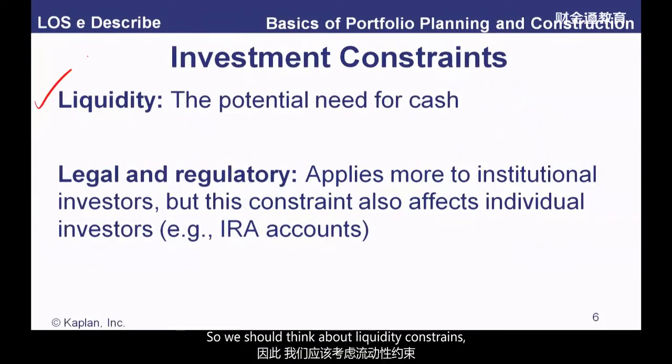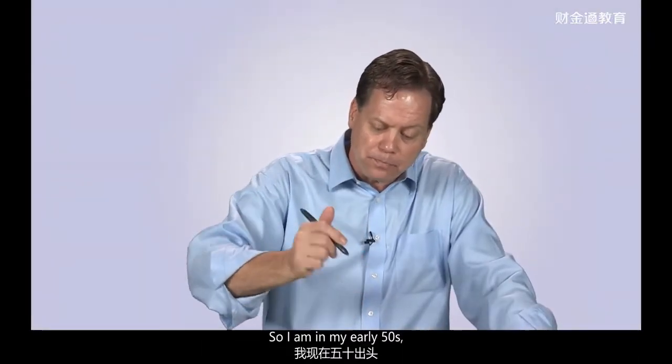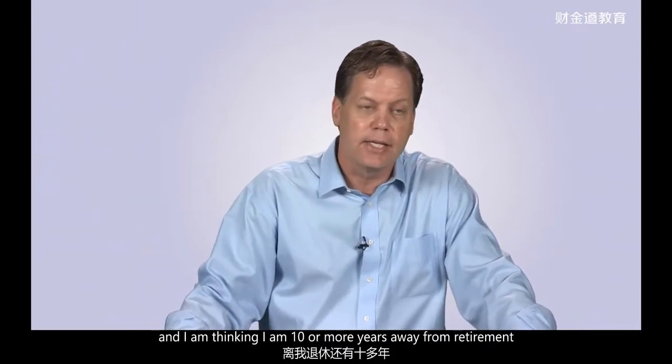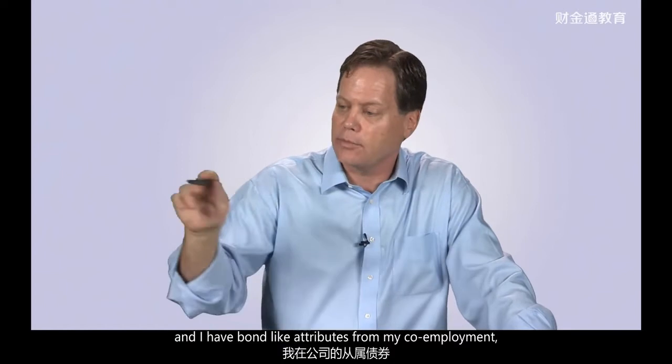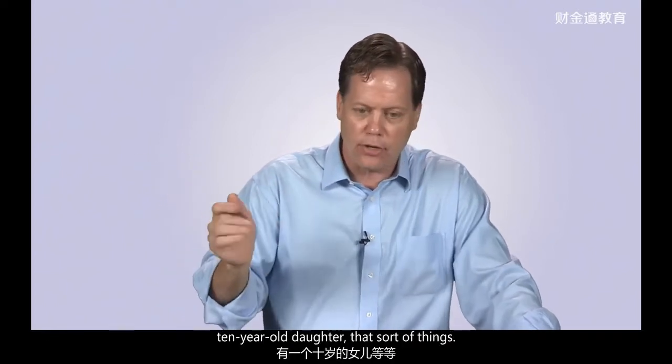So we should think about liquidity constraints. How much cash should we have around? I'm in my early 50s, so I'm thinking I'm 10 or more years away from retirement. I have bond-like attributes from my core employment. I'm a university professor, tenured, all that sort of thing.